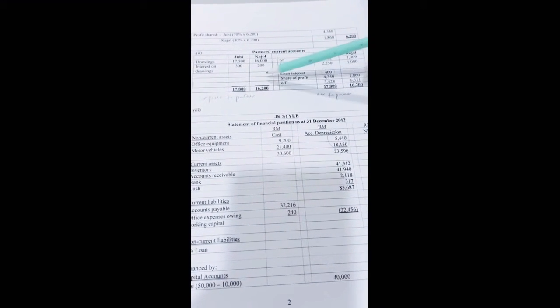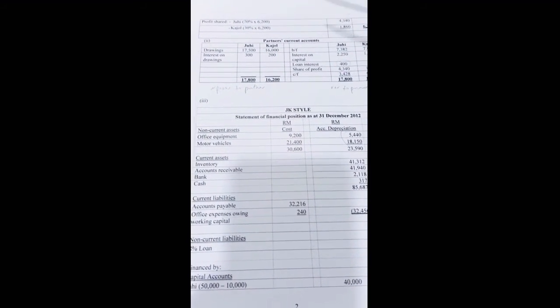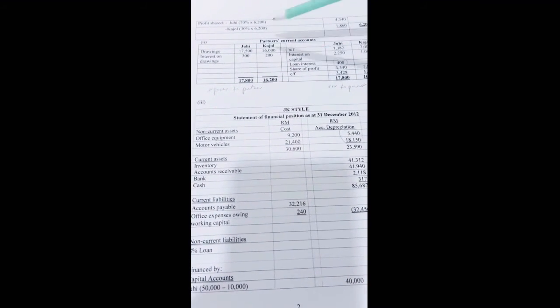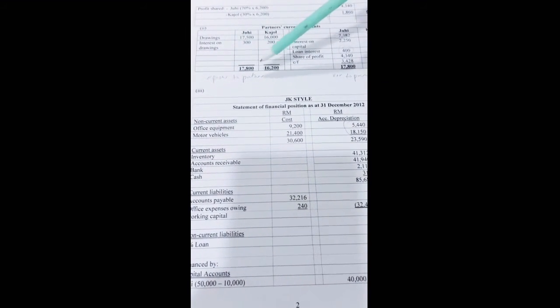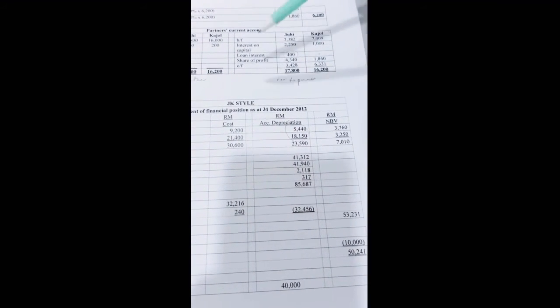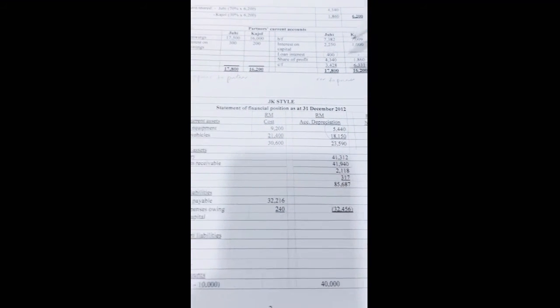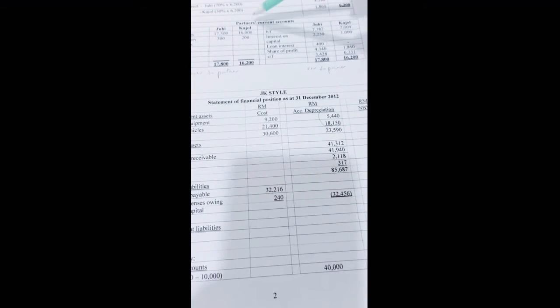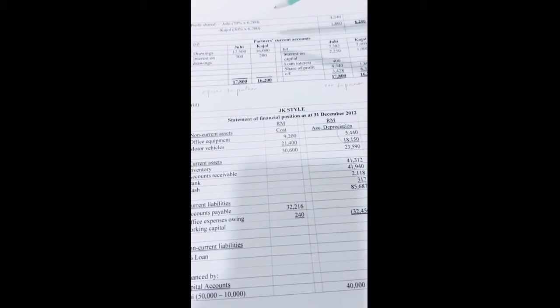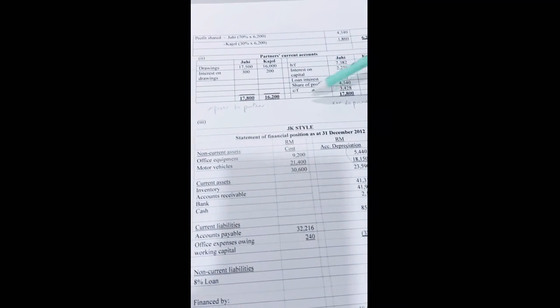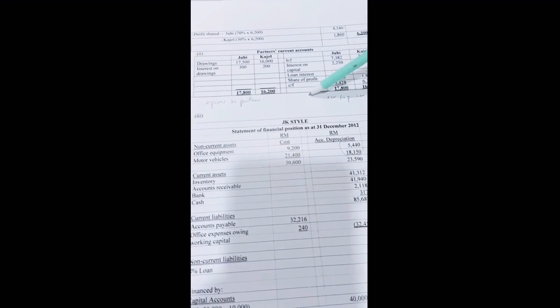So moving forward to partner's current account, the second part. For partner's current account, whatever is recorded in the debit side is an expense to the partner, and whatever is in the credit side is a revenue to the partner. So basically, this partner's current account is in the view of the partner. Whatever we have computed over here, interest on drawings, loan interest, interest on capital, will transfer to this part.